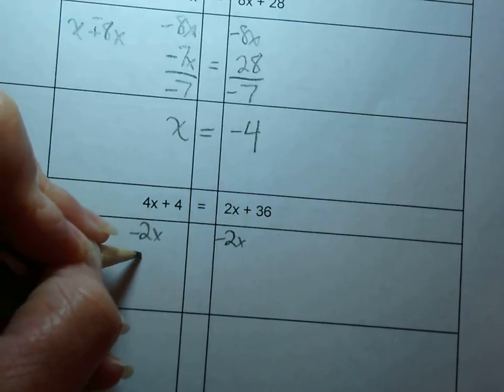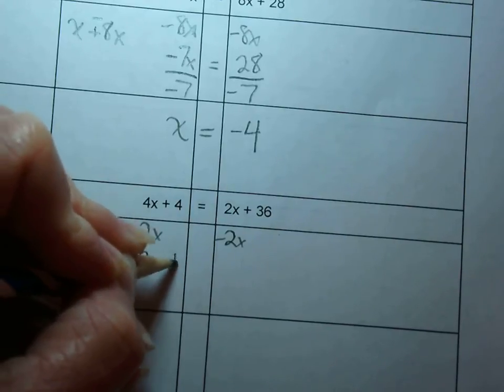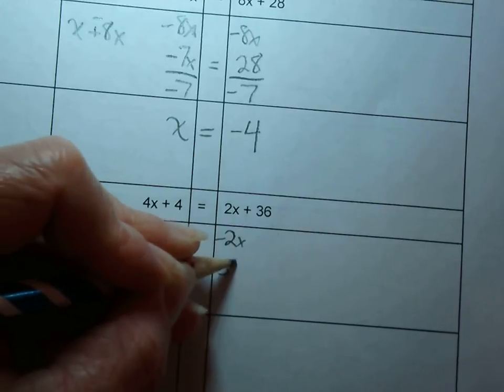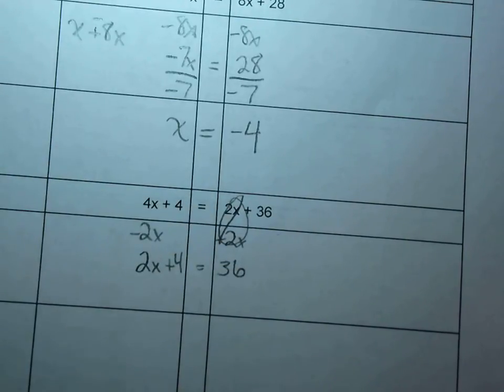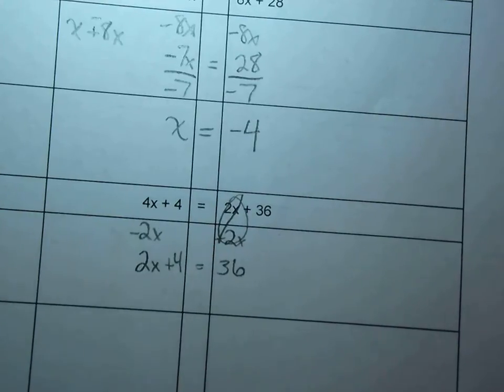So I end up with 2x plus 4 is equal to 36. Did you guys do that? Did that seem like the easiest thing to do? Yes, sir. All right, good deal. You could have done it the other way, but we try to keep our variable positive. We don't want it to be a negative number.